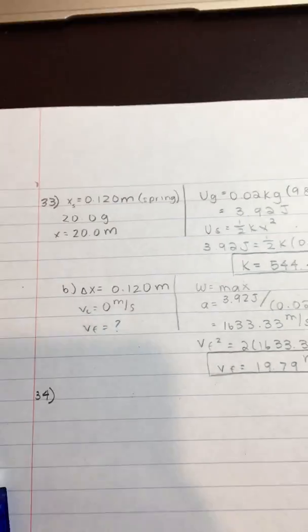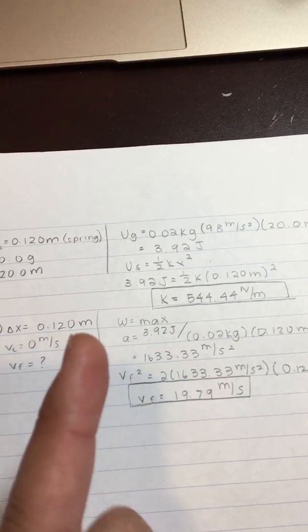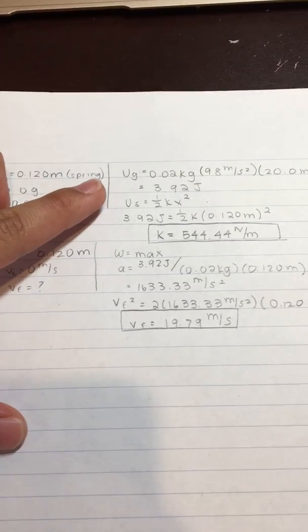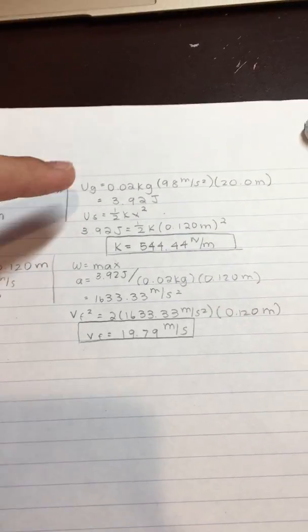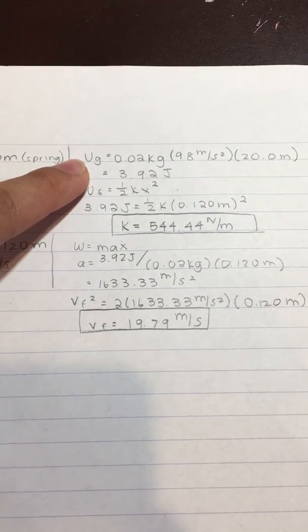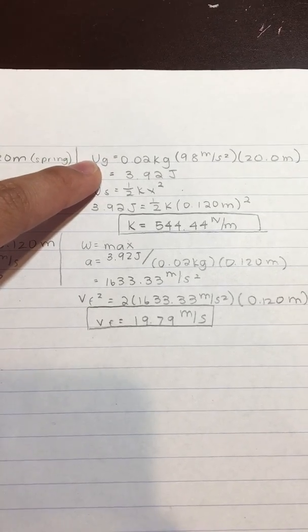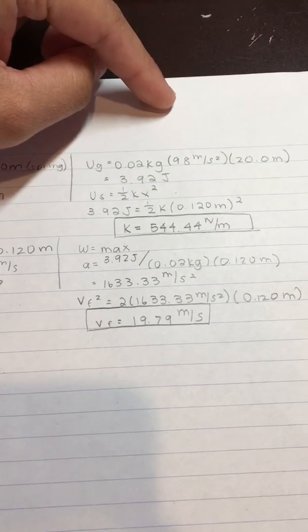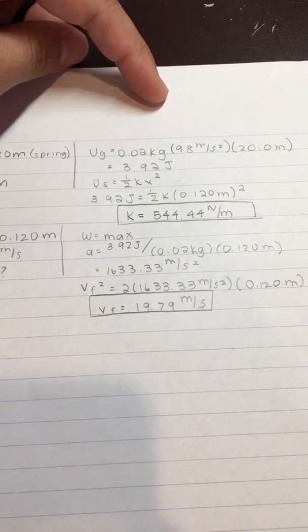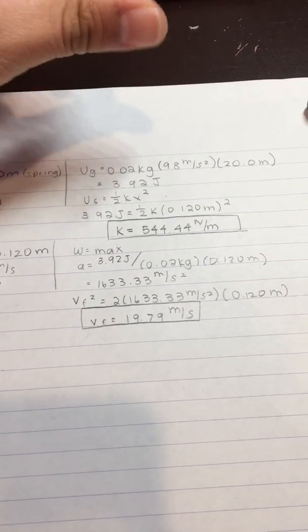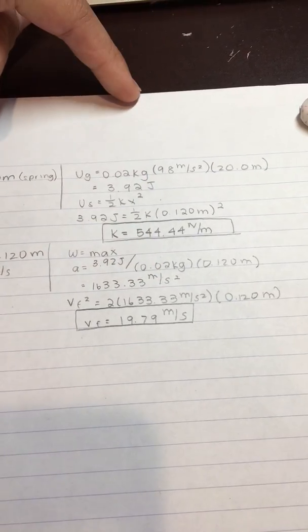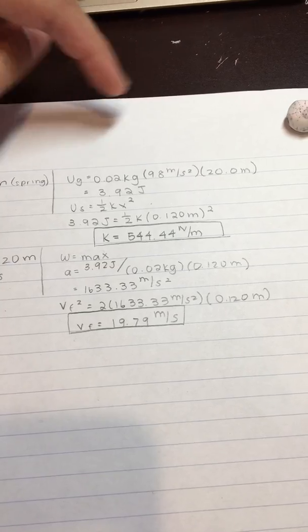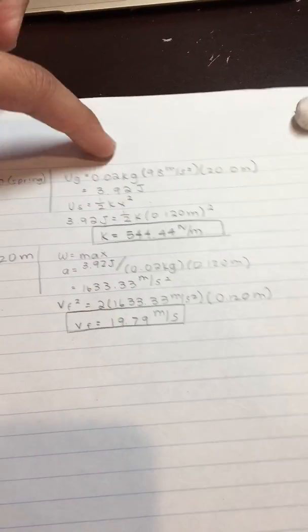So the first thing you need to do is set up the equation UG, because there's limited information, so this is the easiest way to solve for this, and this is basically solving for the total amount of energy, because at the highest point at 20.0 meters, the final velocity would be 0, so that's the final point.